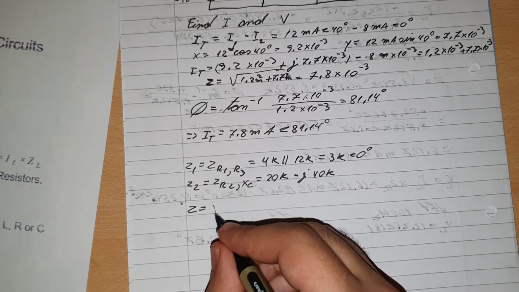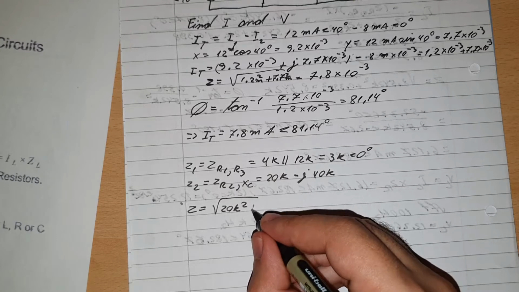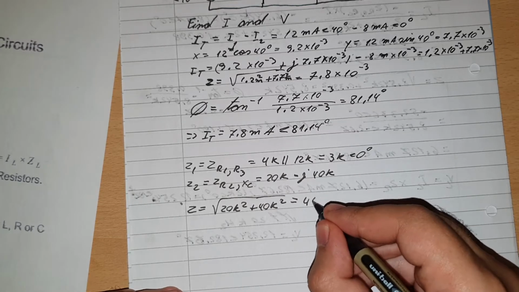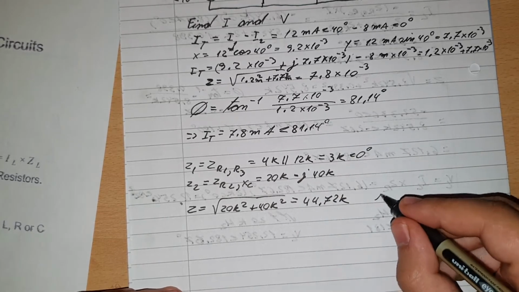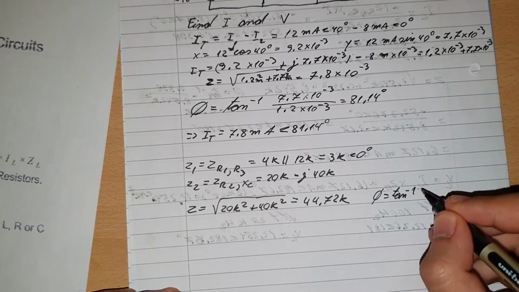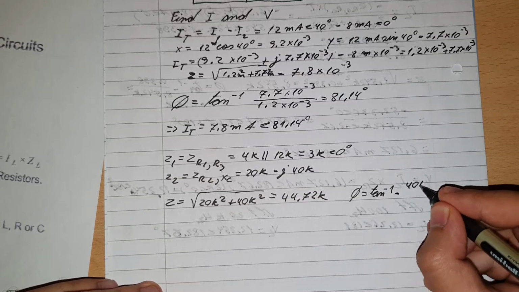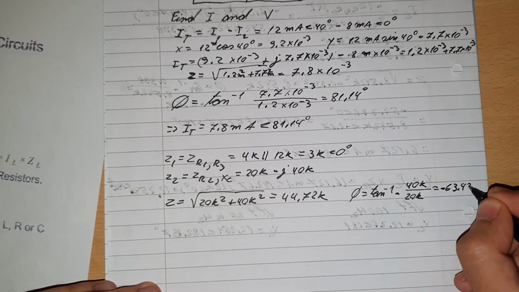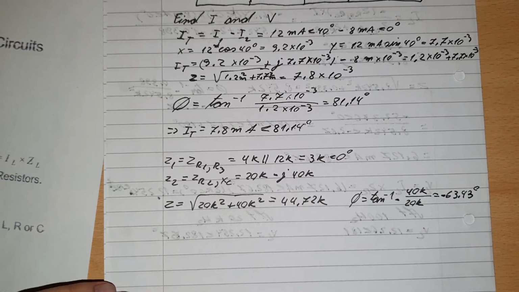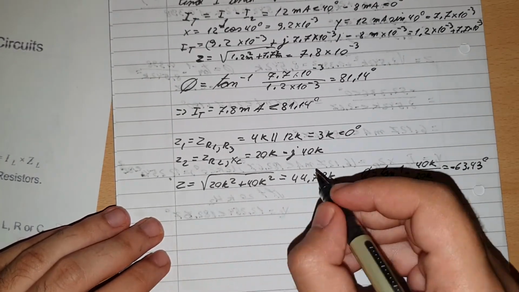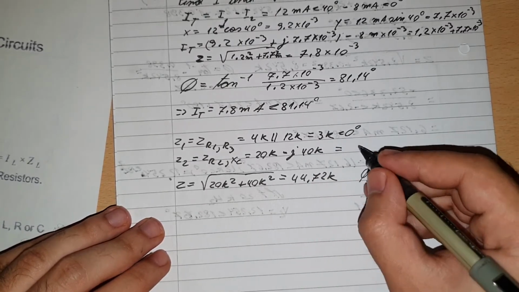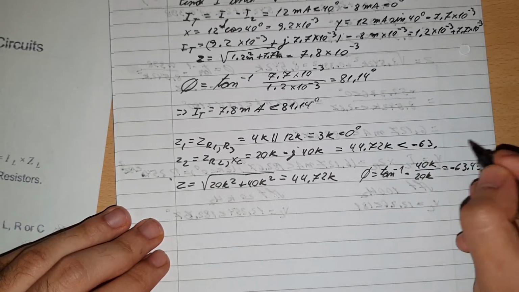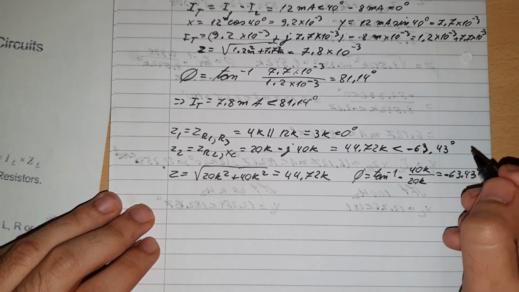So Z will be equal with the square root of 20K squared plus 40K squared. That one will be equal with 44.72K. And then the angle will be equal with tan minus 1 of minus 40K over 20K. And that will be equal with minus 63.43 degrees. All right. So we got this value. So we can say that Z2 will be equal with 44.72K at an angle of minus 63.43 degrees. Okay, so we can see it.